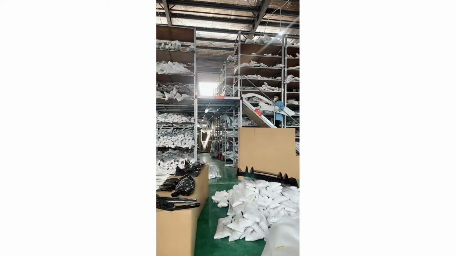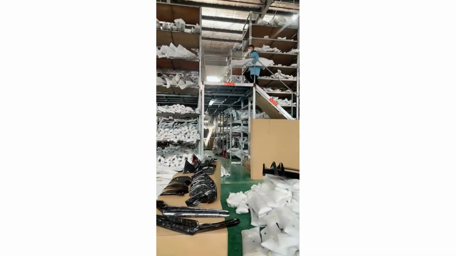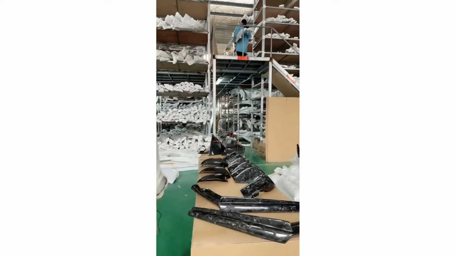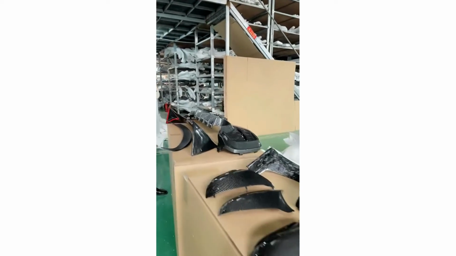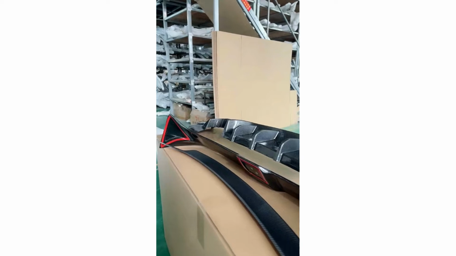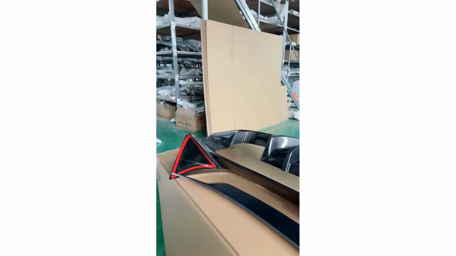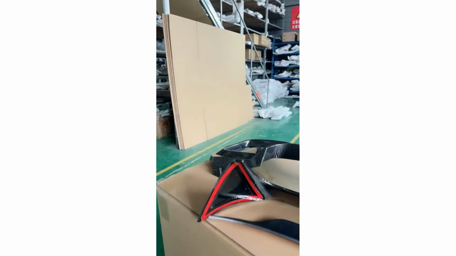There are some items which our warehouse guys will pack soon, so I take out some of them to show you. From this, can you think which one is the lowest price?